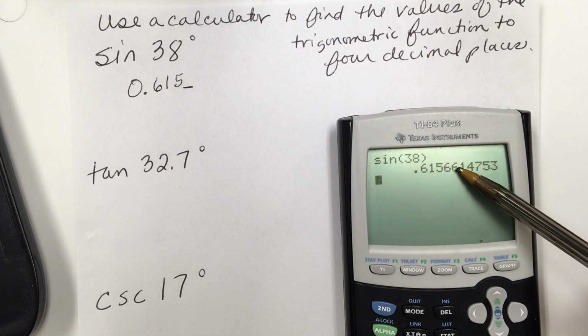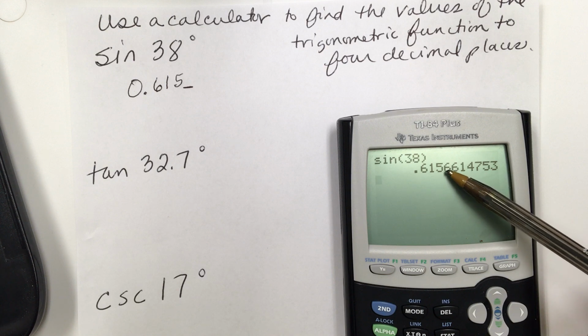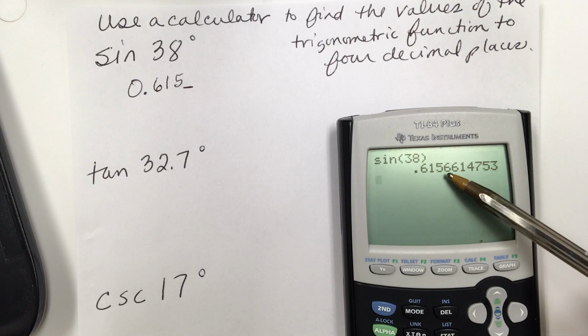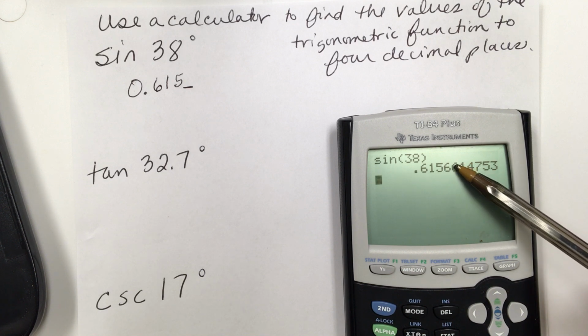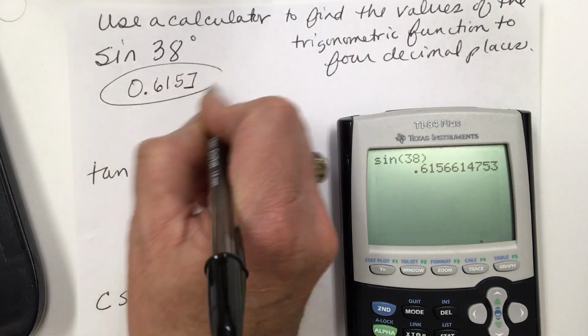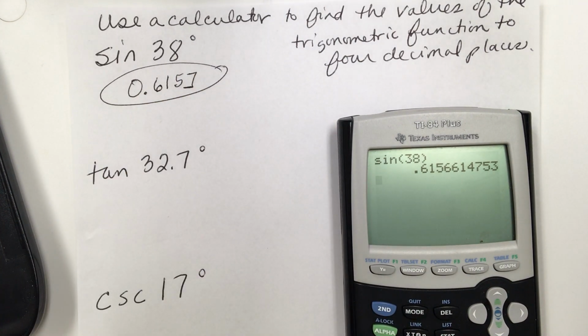Looking to the digit to the right, if it's 5 or greater, the 6 becomes a 7. If it's less than 5, the 6 stays a 6. So since I'm looking at a number greater than 5, therefore my 6 will become a 7. So there's my answer there, 0.6157. All right, so next let's find tangent.